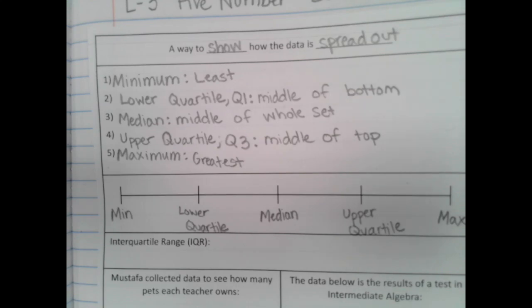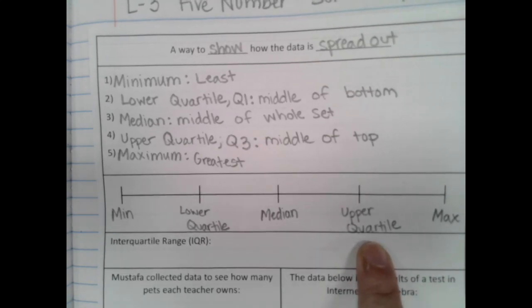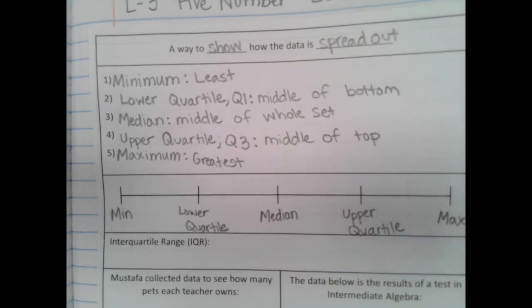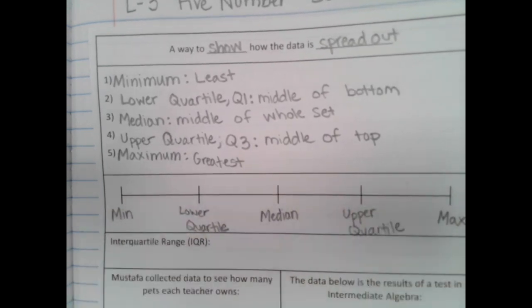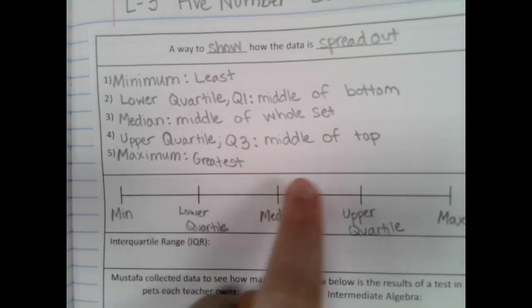So the reason why we use that word quartile, quart usually means how many. If you think of quarters or quarts in a gallon, how many quarters are in a dollar? 4. So how many little segments do we have here? How many parts? 4. 1, 2, 3, 4.